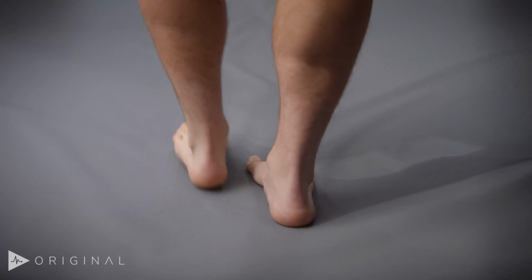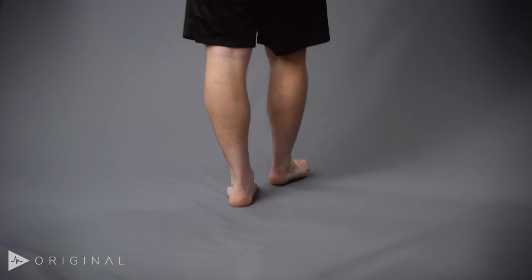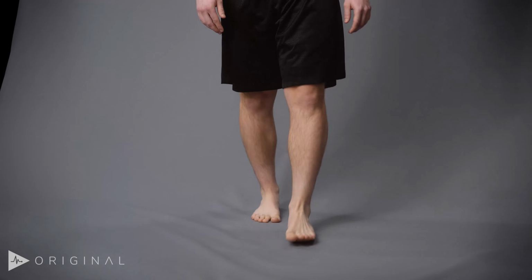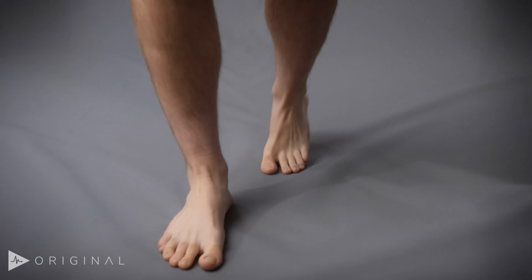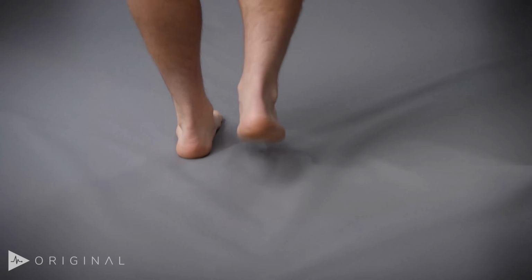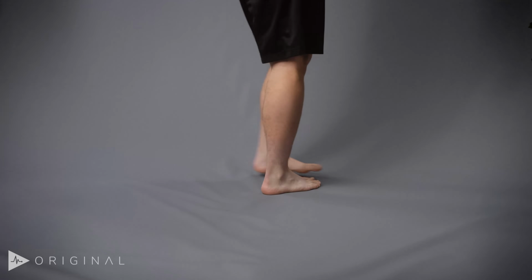We'll also be assessing their arches. Do they have high arches, which is called pes cavus, or do they have more flat feet, which is called pes planus? We can also look to see if they're potentially offloading a certain part of their foot.